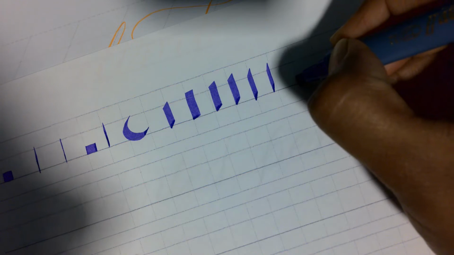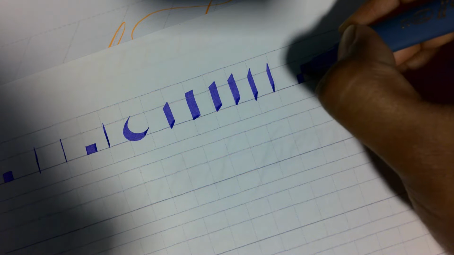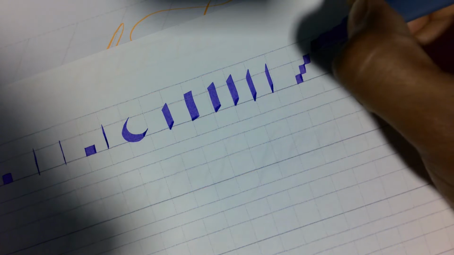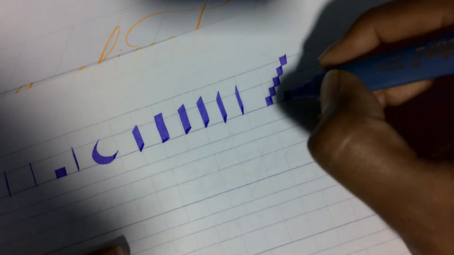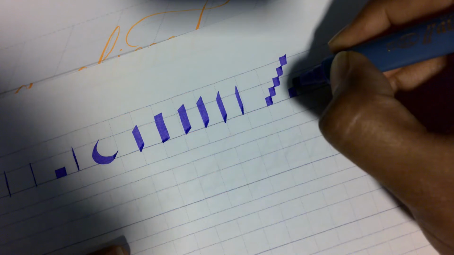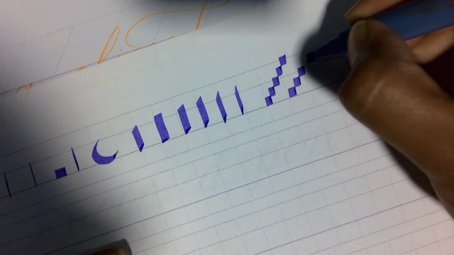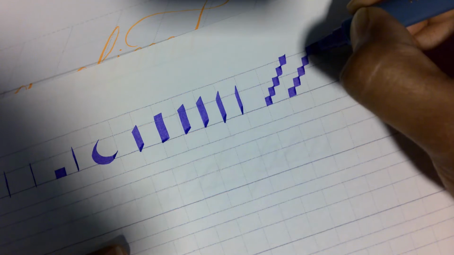For broad edge calligraphy, like say foundational hand, the means to creating a guideline is based on nib widths. This is the nib. Depending on the size of the nib, you'll be able to create nib widths, and this is how you create them: by creating small squares and placing them one over another, you get what's called the nib width.